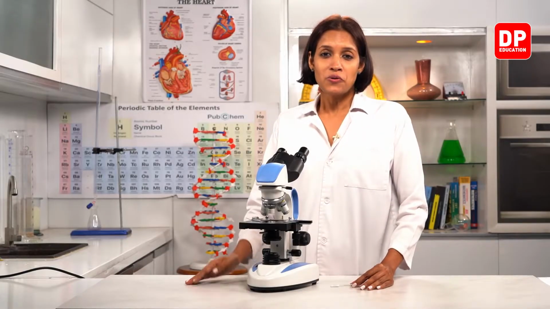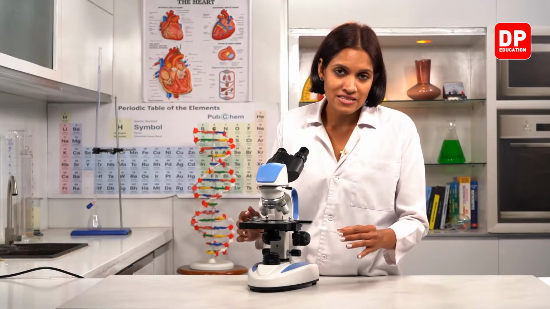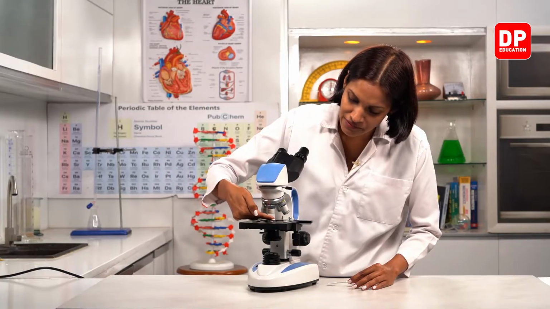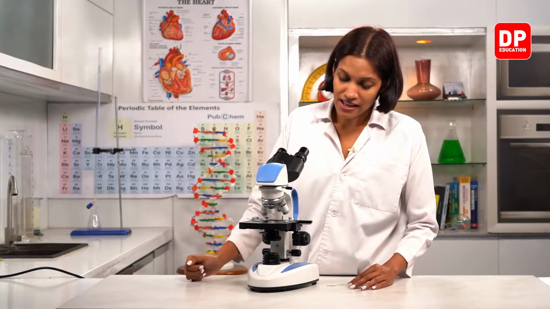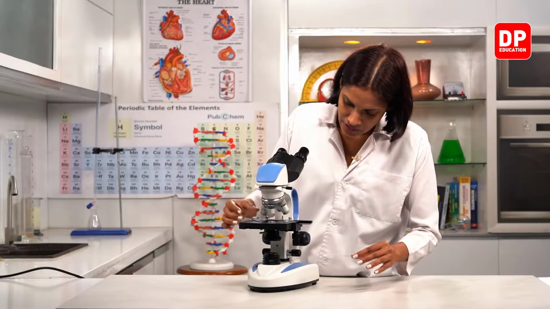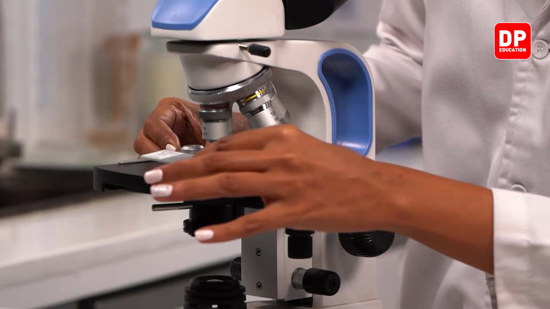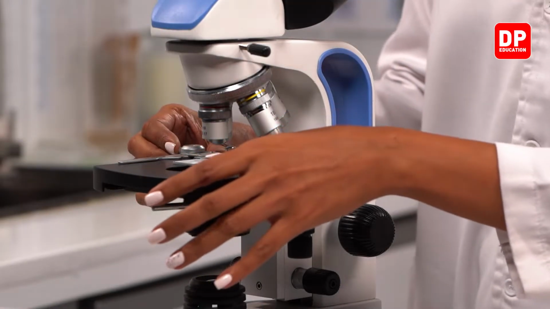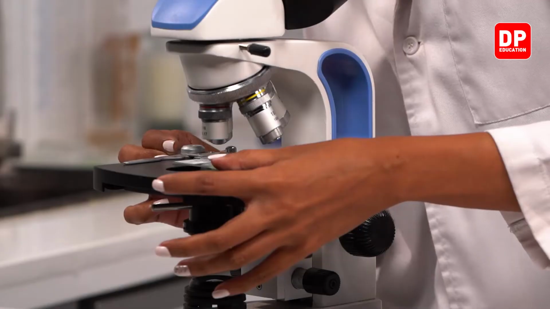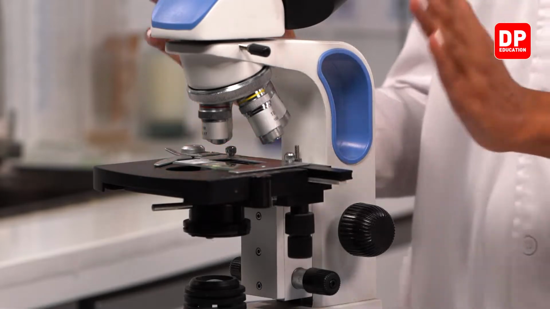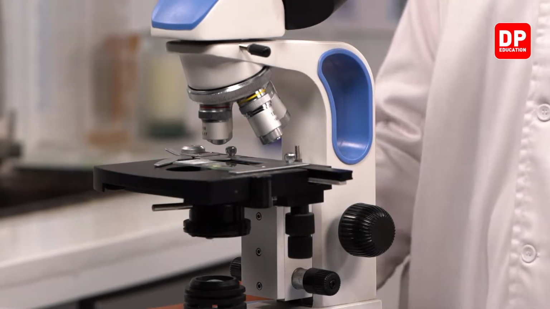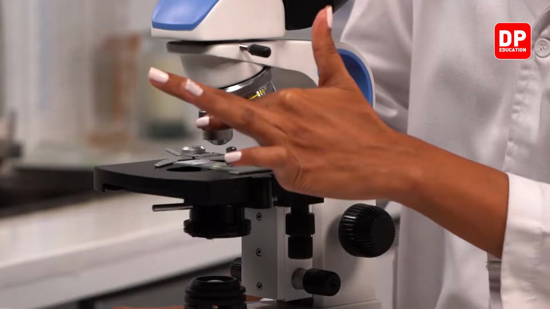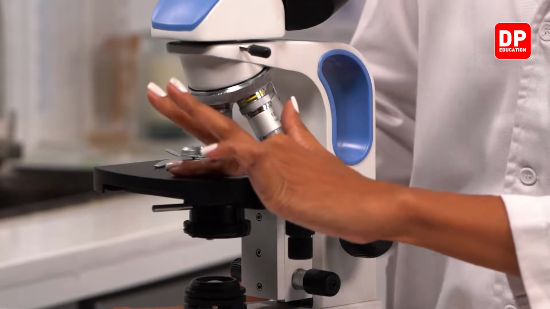Make sure whenever we are going to place this slide on the stage, always this low power should be aligned with the stage, right? Okay, children. This is how we do. And using the stage clips, you have to fix it. I already showed you all how to do that earlier. Right, children? So what is the reason we always place this low power lens in line with this stage, children?